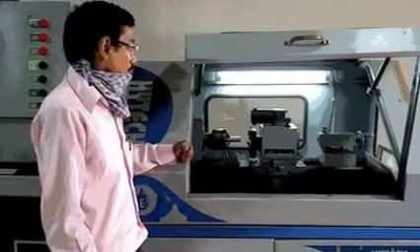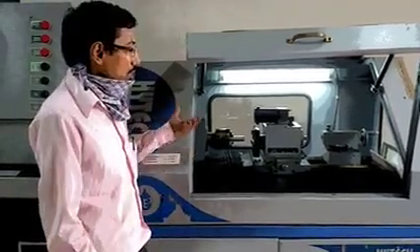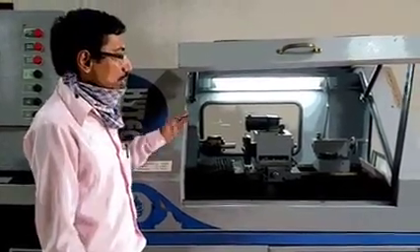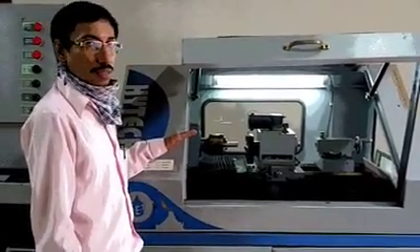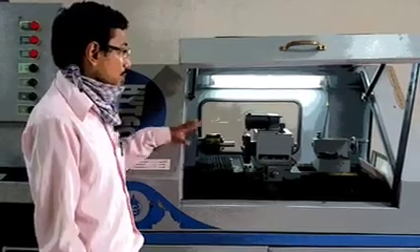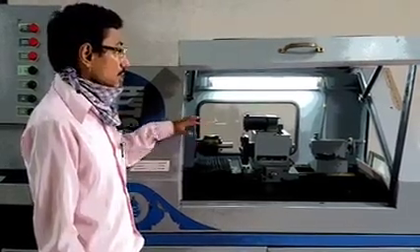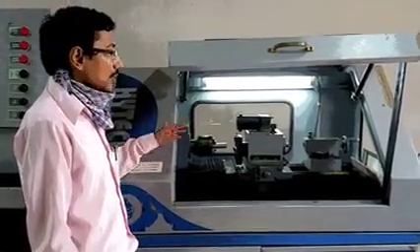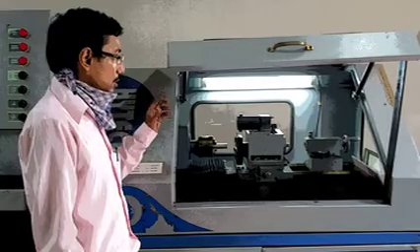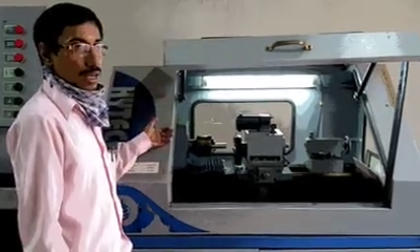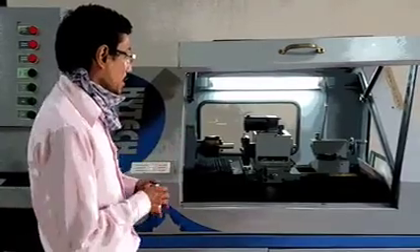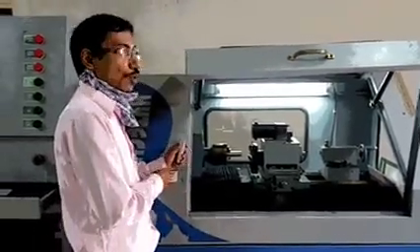Today we are going to learn how we choose the job origin. In our previous class, we already discussed the coordinate system of a CNC turning center, which one is the z-axis, which one is the x-axis, and how we determine the positive direction of either of them. That we discussed in the earlier class. So today, let's see how we choose the job origin.